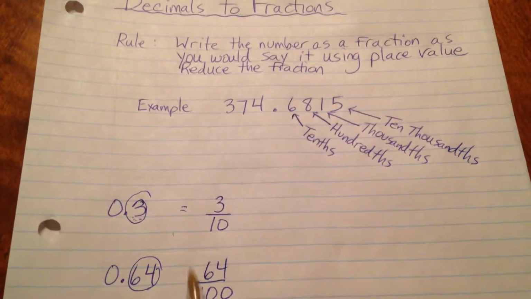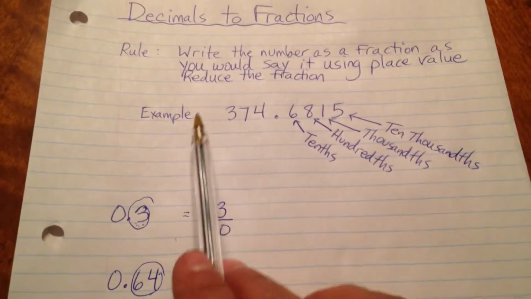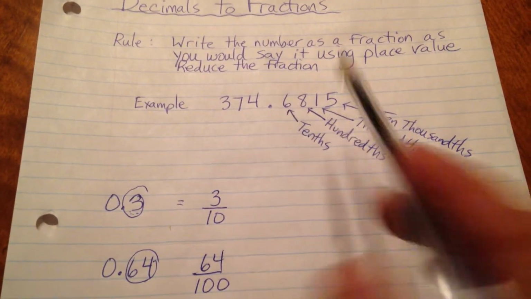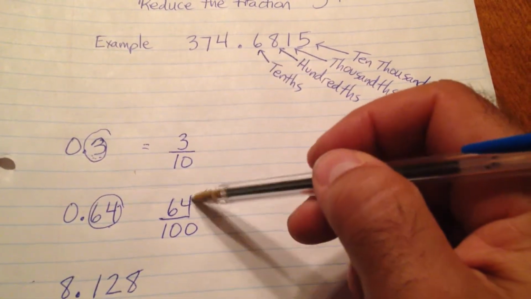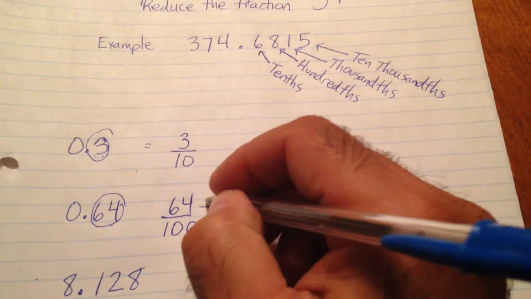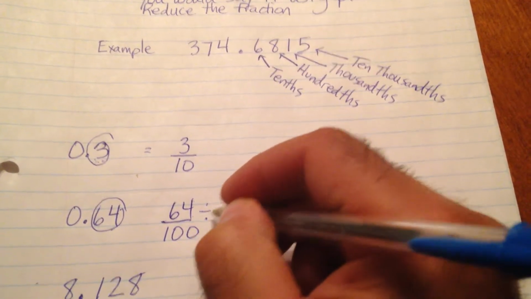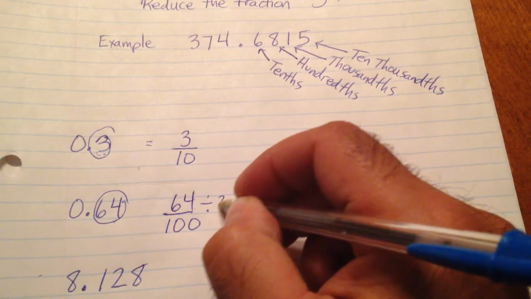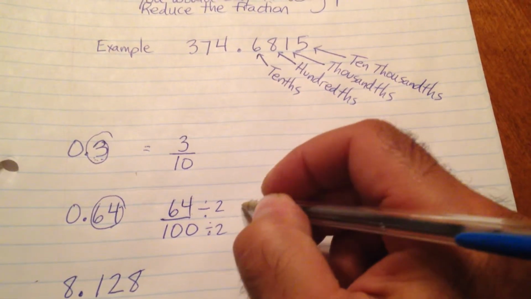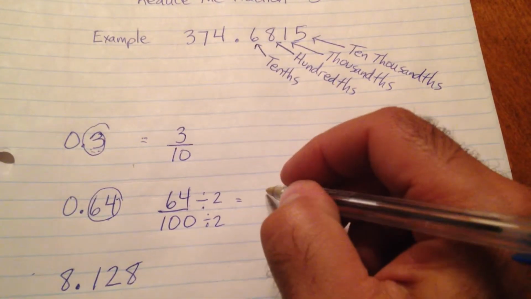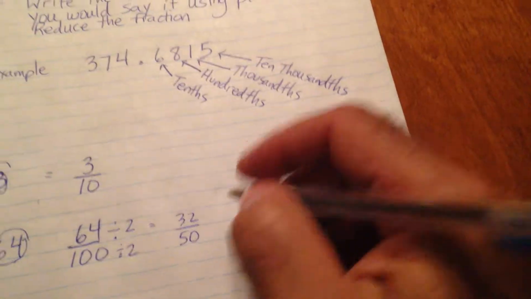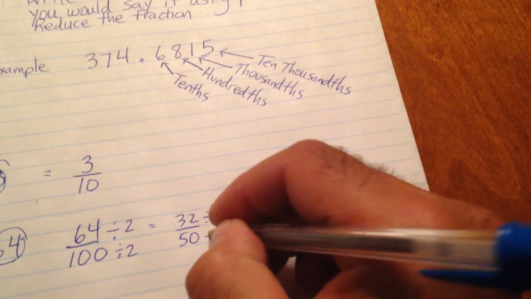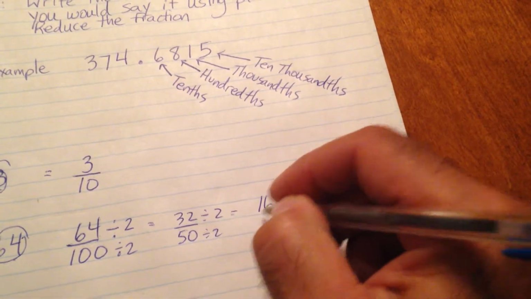Now the only problem with this is, now that you've written the fraction 64 over 100, we have to reduce the fraction, where students have a real hard time. I know that both of these will divide by 4. Not all students can see that, so they might only divide by 2. So I'm going to take the long route, although I know there are shortcuts. 64 divided by 2 is 32. 100 divided by 2 is 50. Once again, I divide by 2, and I get 16 over 25.